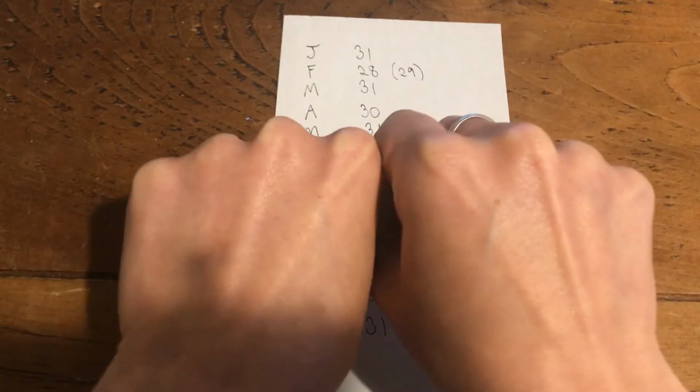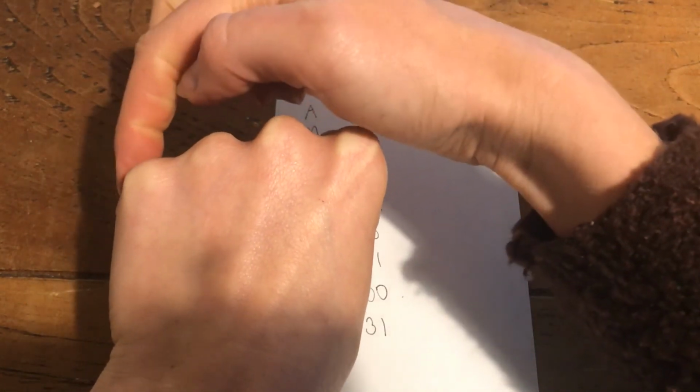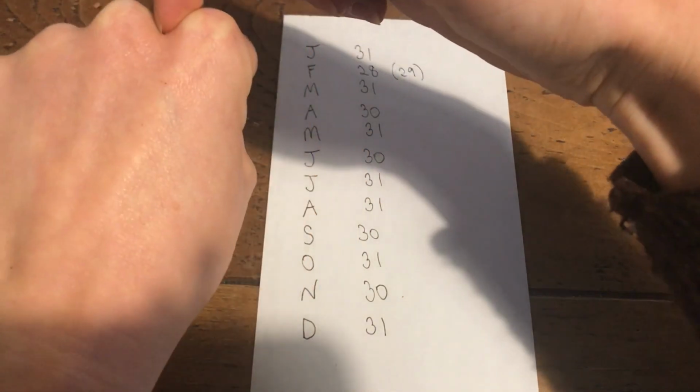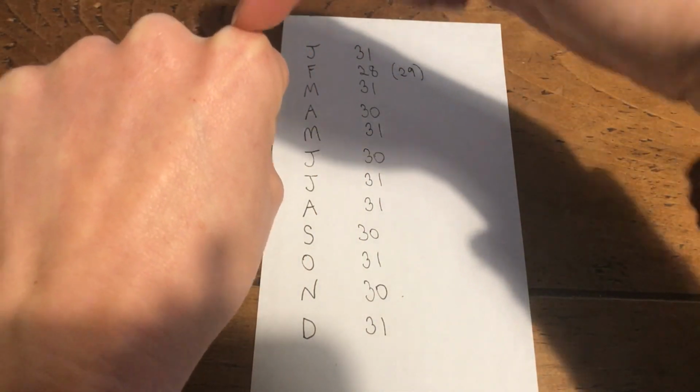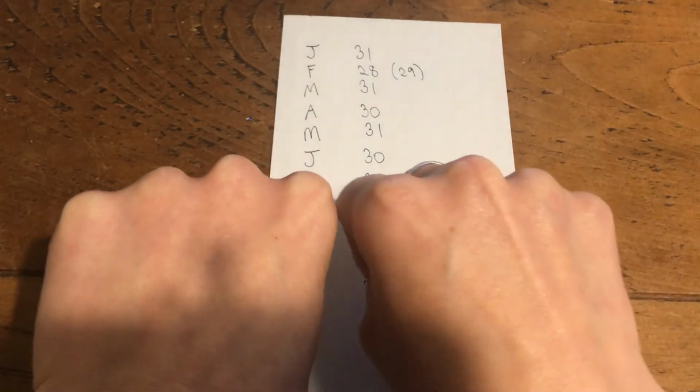Now you can also do it if you hold your knuckles next to each other and start from this end. January, February, March, April, May, June, July, August, September, October, November, December. Okay, whichever way it works. It's kind of difficult to show on both hands.